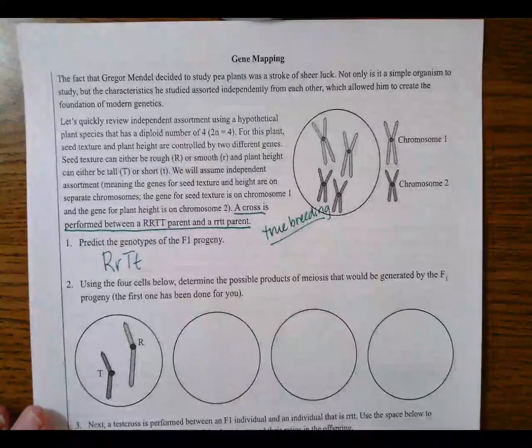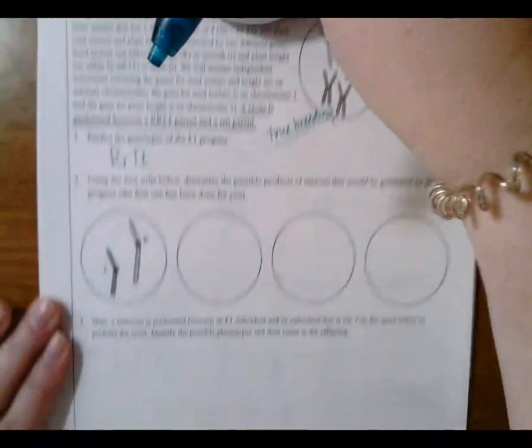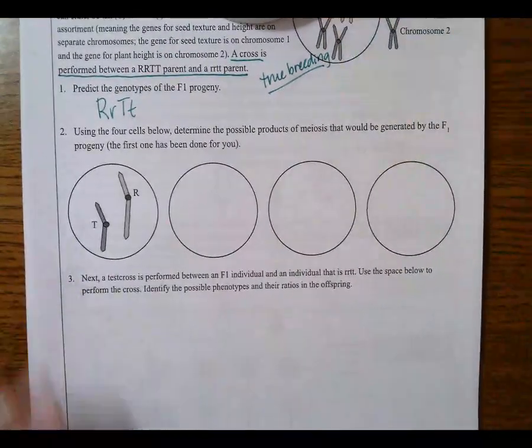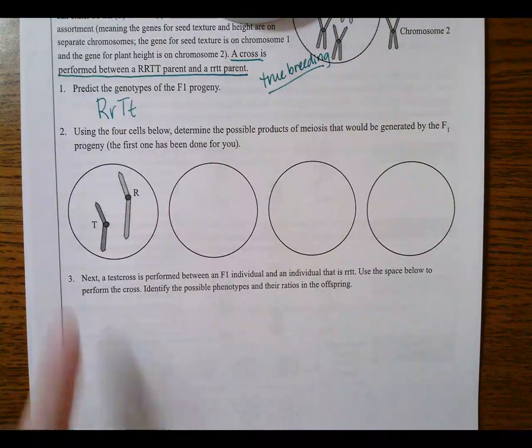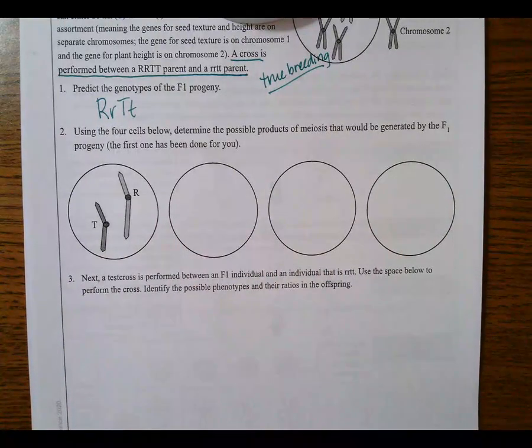Okay, now question 2 looks very confusing, but I don't want it to confuse you too much. Essentially, what it's asking for is what the products of meiosis would be based on the F1 progeny.